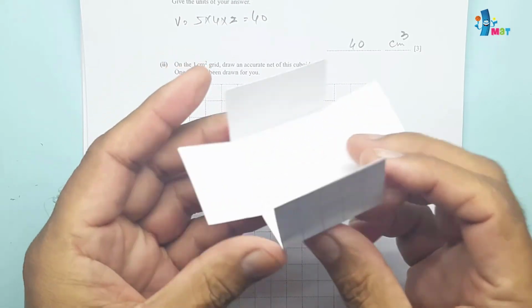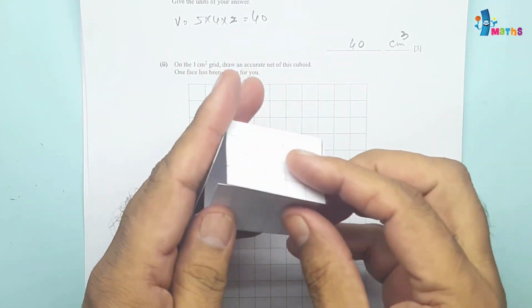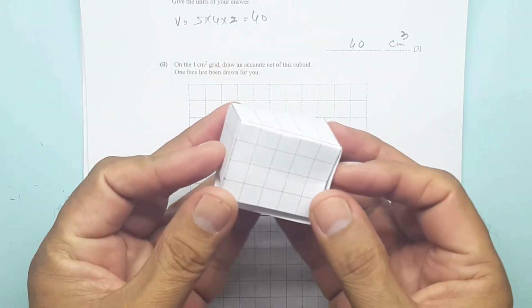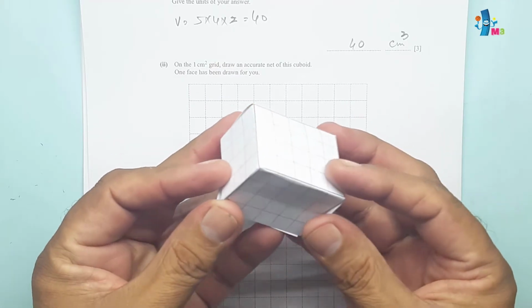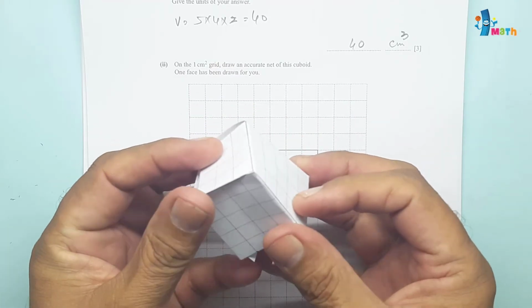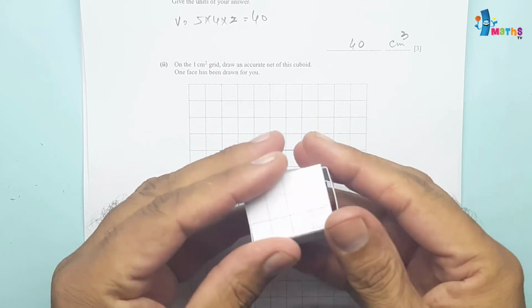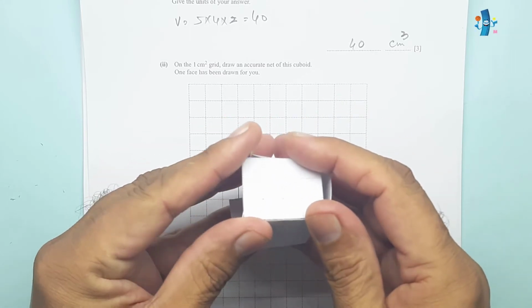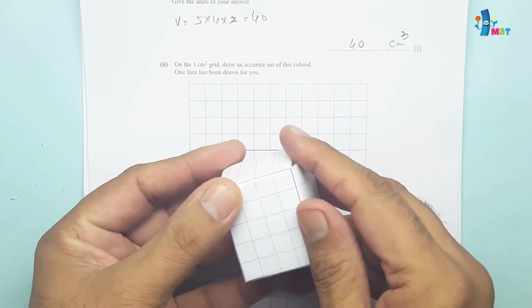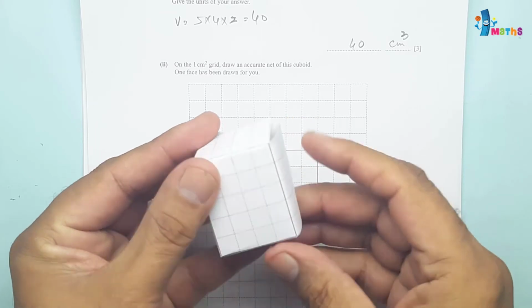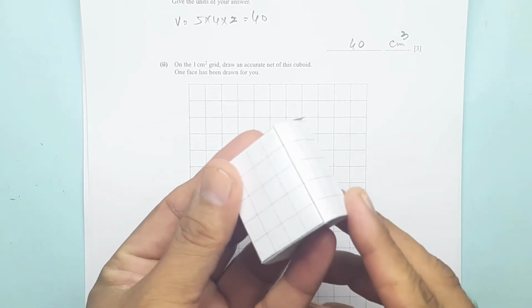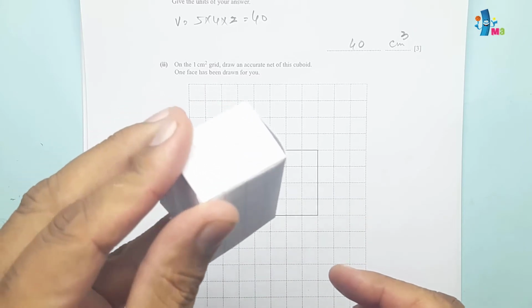And if we join them together, this is the cuboid which is provided. So hopefully you understood this one. This is the net of the cuboid.